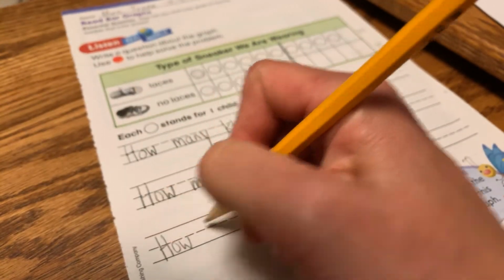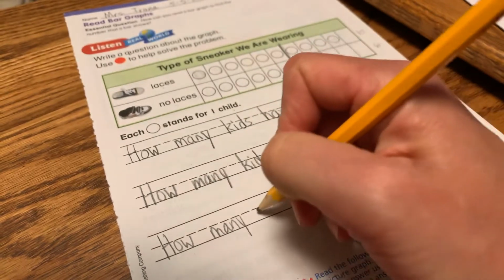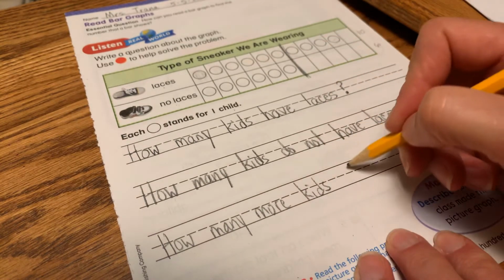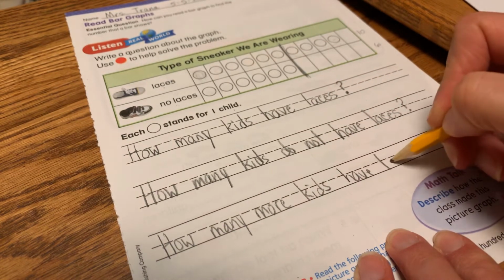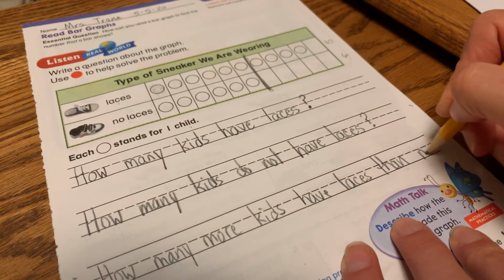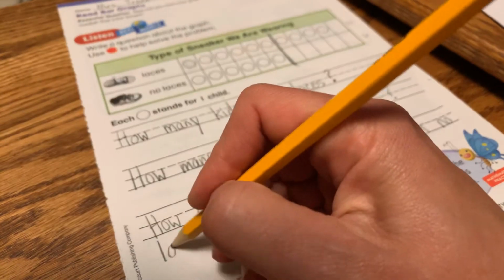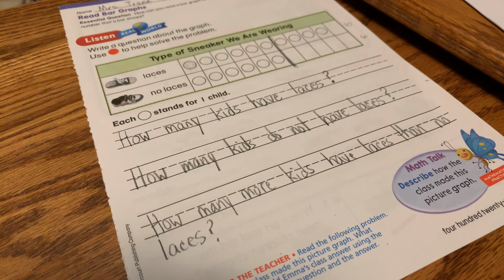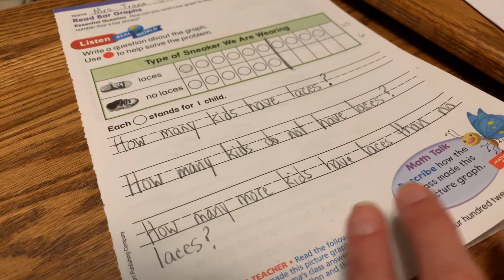How many more kids have laces than no laces? There we go. Those are 3 great questions that we could ask about that graph. If you need more time to write, you can pause the video and finish your writing. If you are done, let's move on.